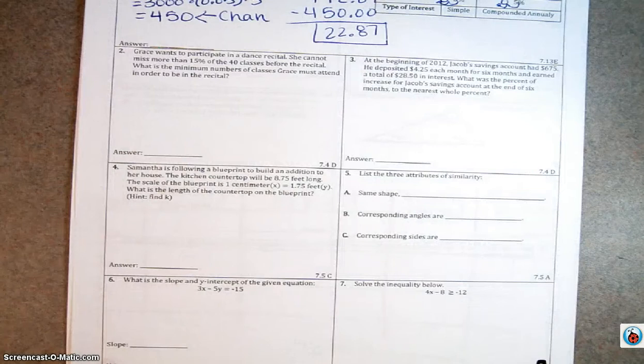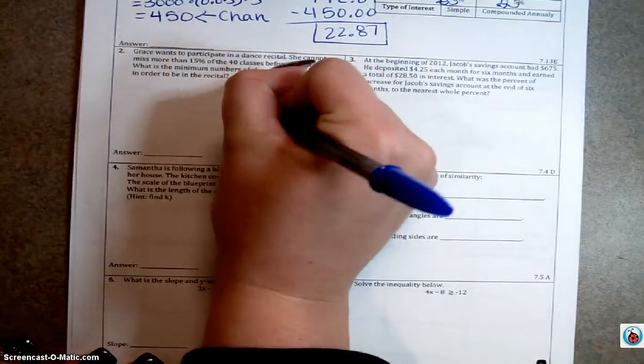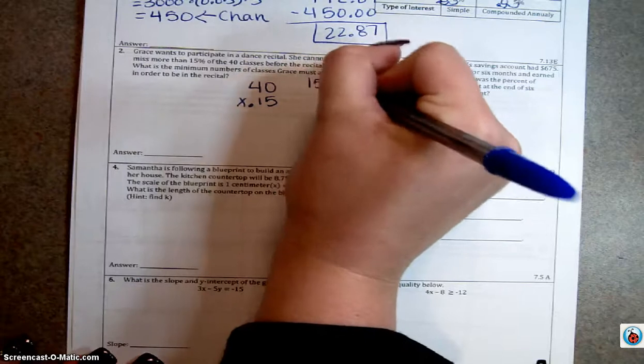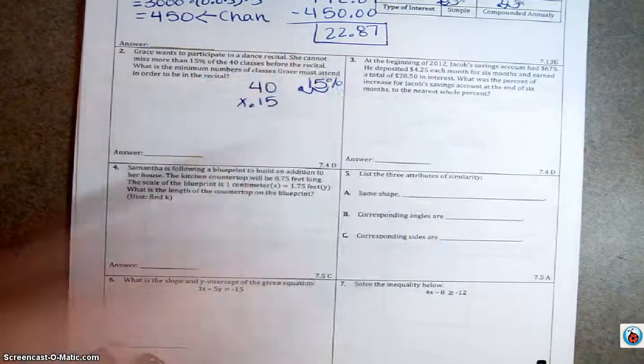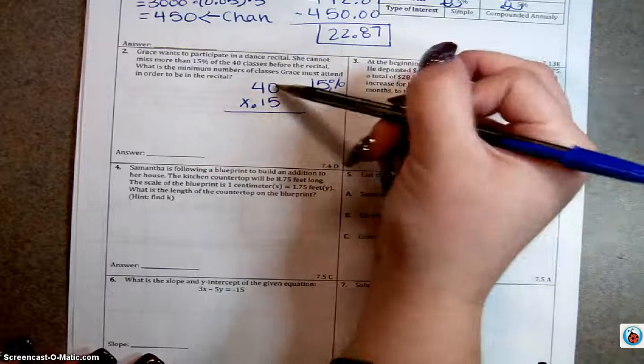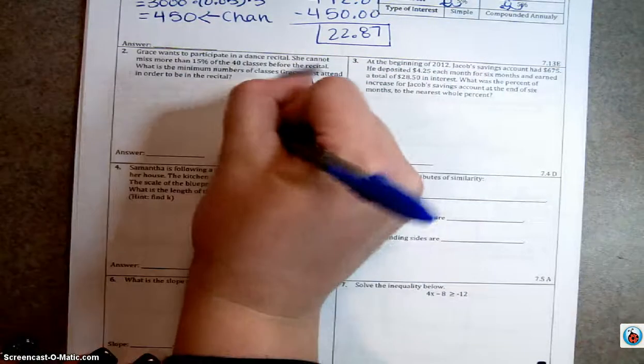So remember to find the percent of a number. So finding 15% of 40, all you do is take 40 and multiply it times the percent as a decimal. Remember, all you do is move the decimal over 2 times, okay? So now we multiply like normal. What's 5 times 0? 0. 5 times 4 is 20.